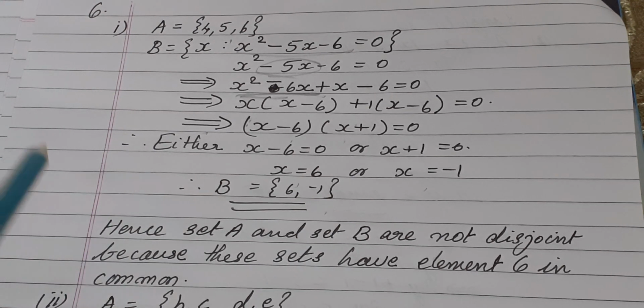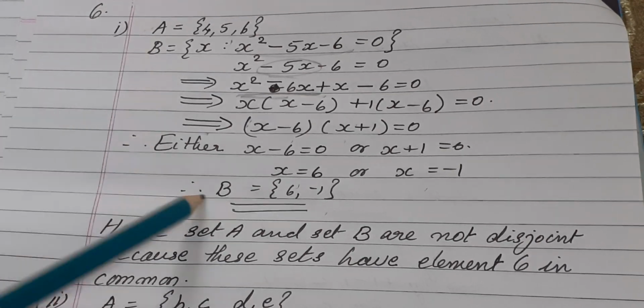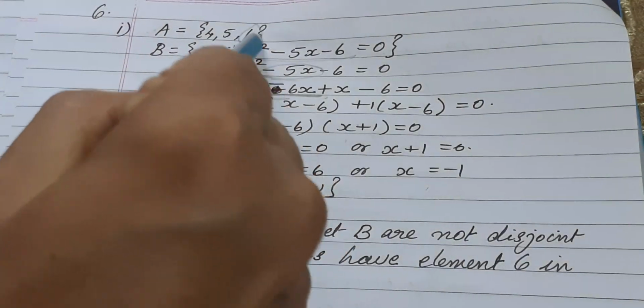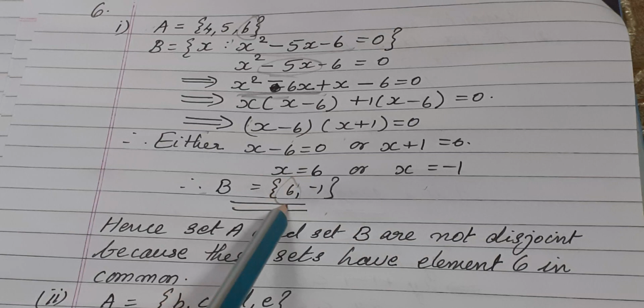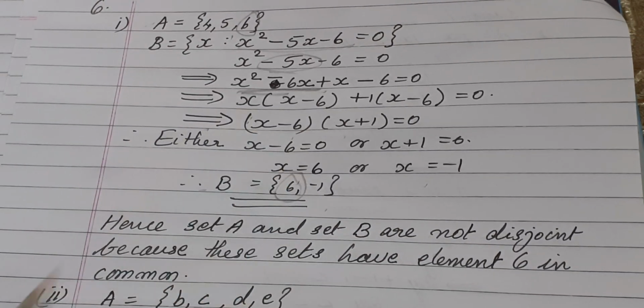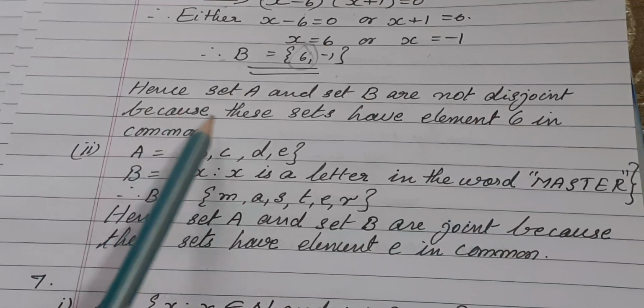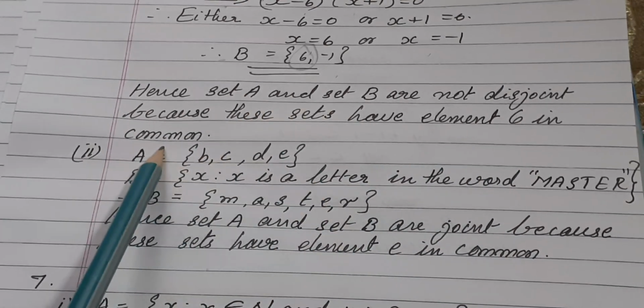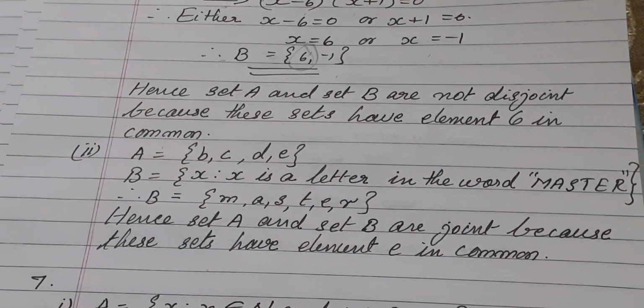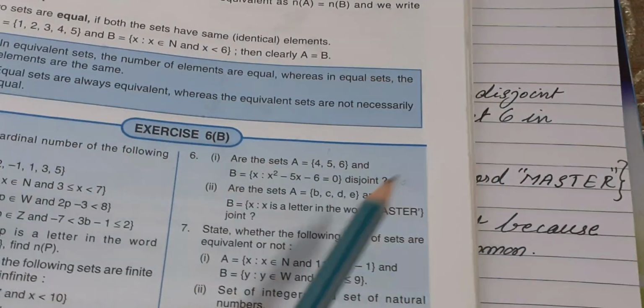Now compare set A and set B. This 6 is here also. So what we can conclude, sets A and B are not disjoint because these sets have an element 6 in common.